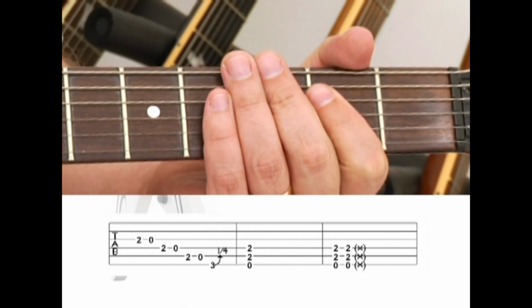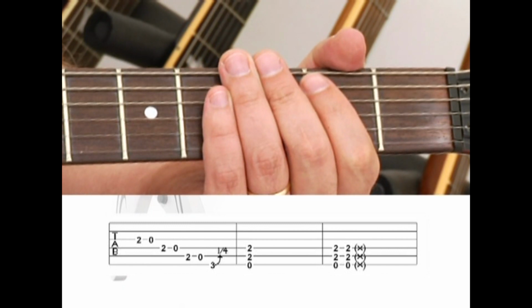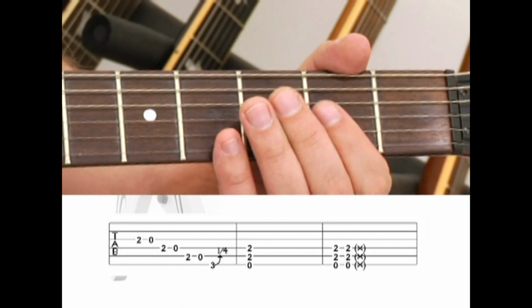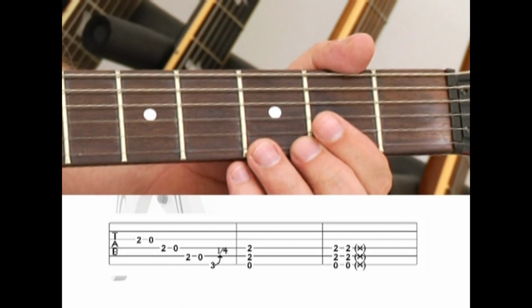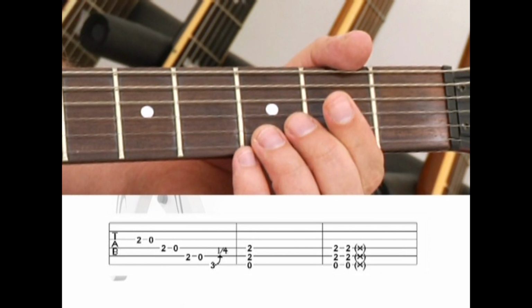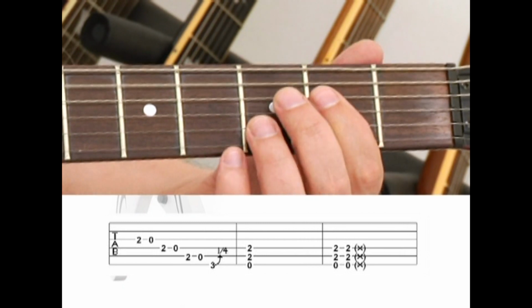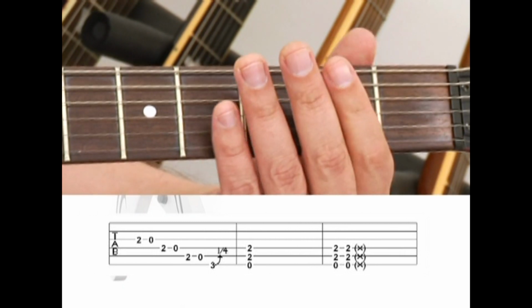1, 2, 3, 4. To wrap up our end tag, we continue with the descending scale run, starting on the 3rd string, 2nd fret to open. On the 4th string, play 2nd fret to open. 5th string, 2nd to open. Then play a 6th string, 3rd fret G with a slight bend.